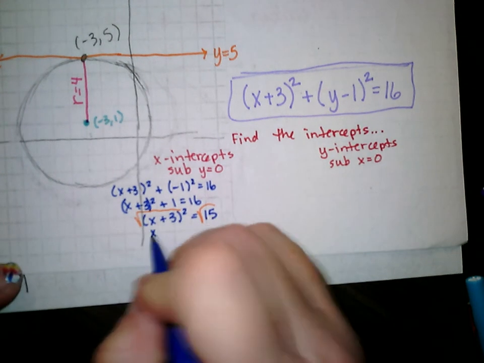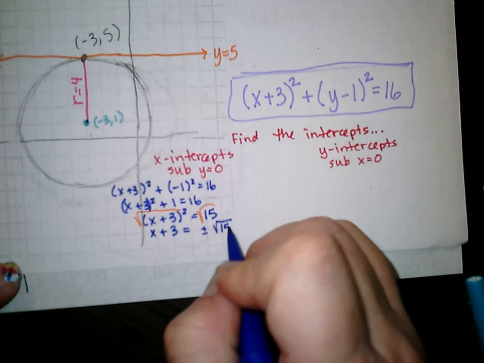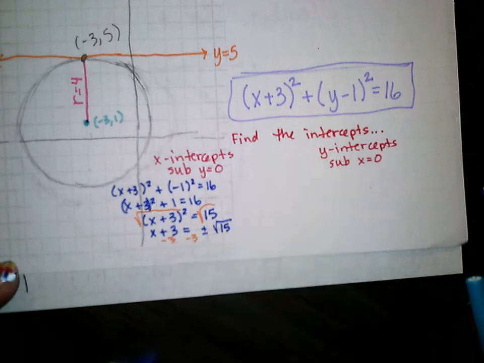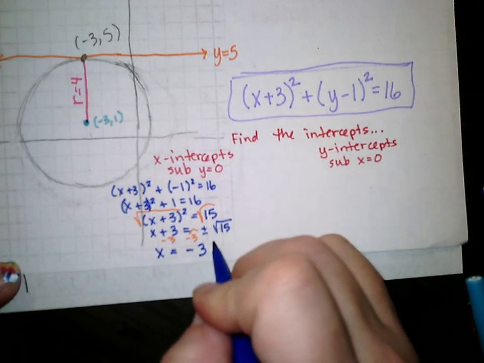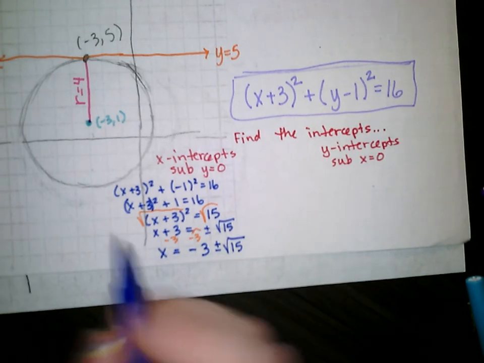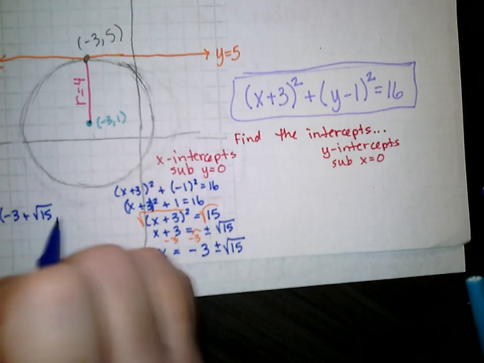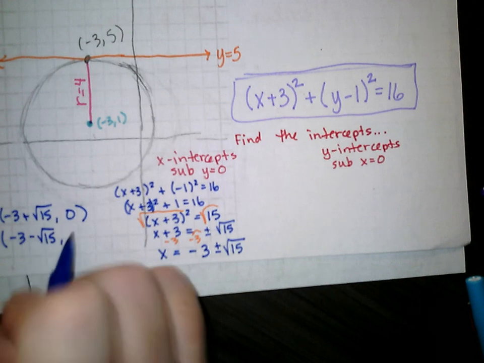So we have x plus 3 equals plus or minus square root of 15. Subtract that 3 over on both sides. Remember, it's going to go before the plus or minus. So we have x equals negative 3 plus or minus square root of 15. So that's actually two x-intercepts: negative 3 plus square root of 15, 0, and negative 3 minus square root of 15, 0.